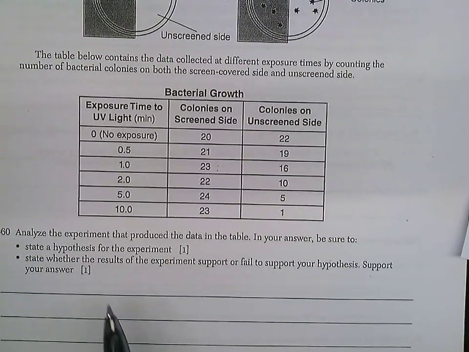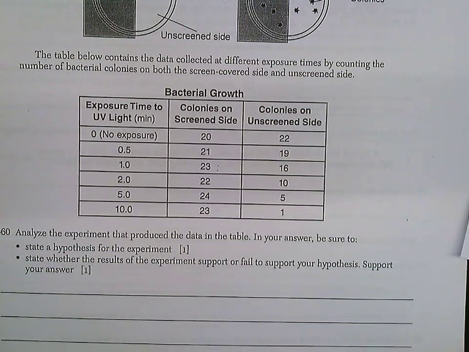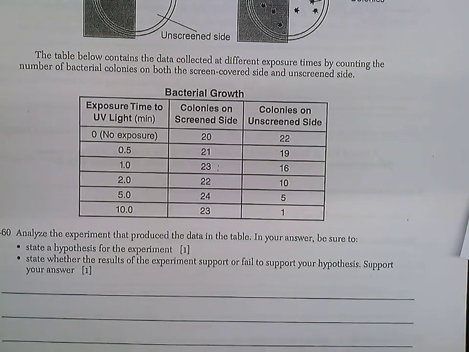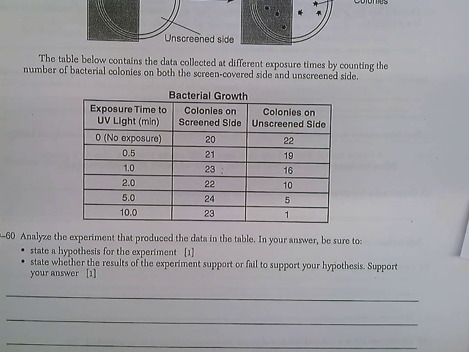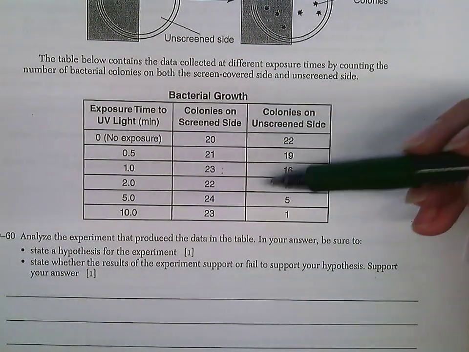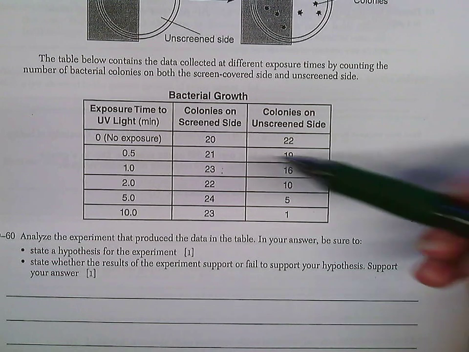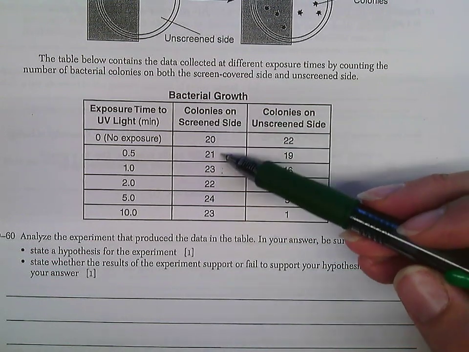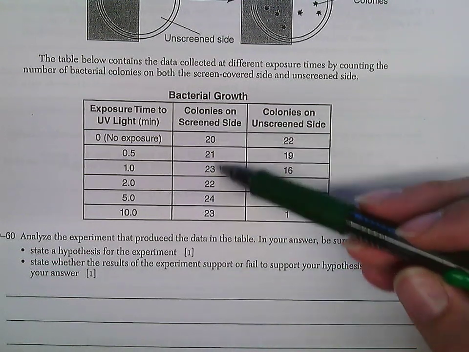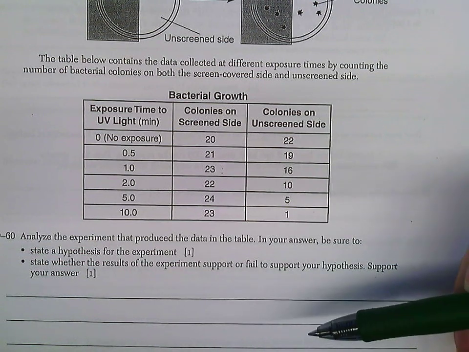The next part that we want to address is whether or not the results from this experiment support your hypothesis. So it all depends on what hypothesis you put. If you thought that the UV light would kill the bacteria or would limit the number of bacteria that would grow, then this seems to support that hypothesis, right? On the side with the screen, you consistently get about 20 colonies of bacteria.